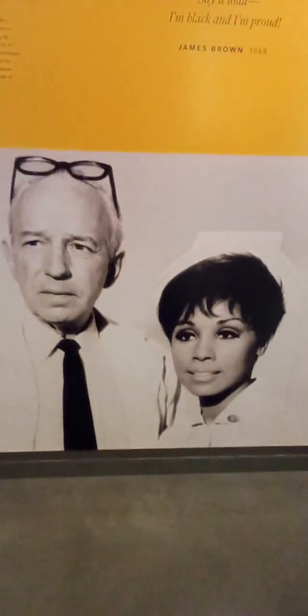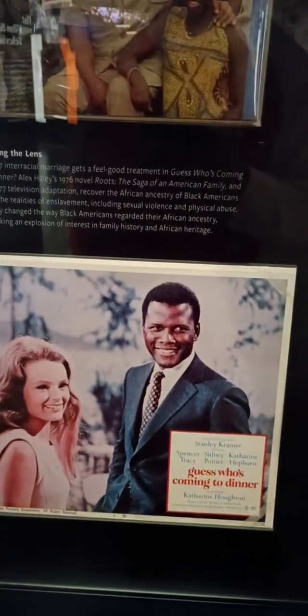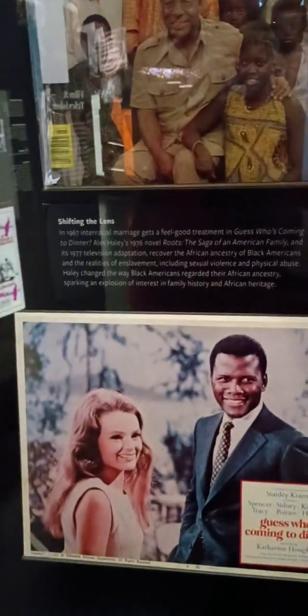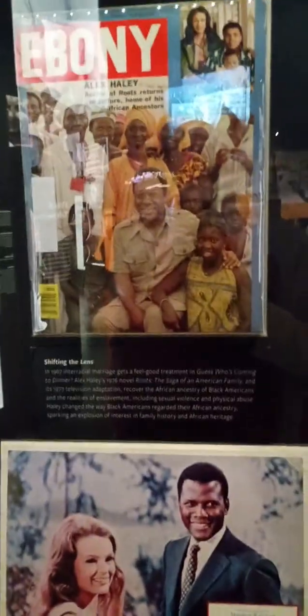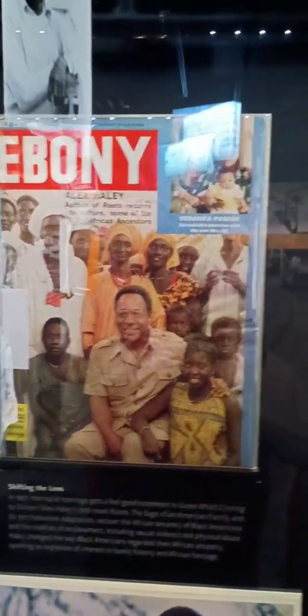That's Diahann Carroll. What's the name of that TV show she was in? Julia. That's Julia. This was a year before I was born when her TV show came out. And of course, Sidney Poitier, because he was coming to dinner with Spencer Tracy and Katharine Hepburn, interracial marriage, or they were dating, they were going to get married. Alex Haley, of course, he wrote Roots.